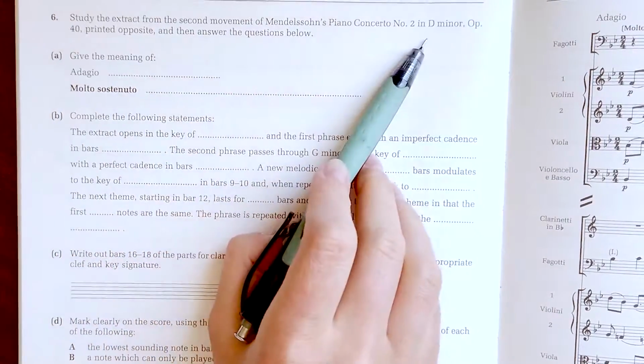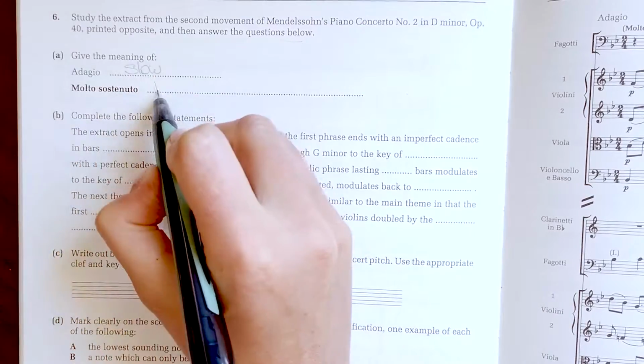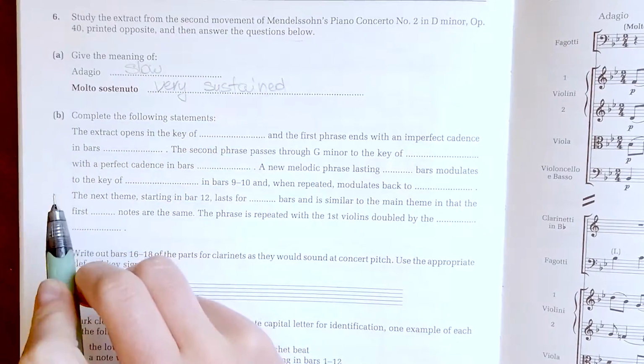So we have to study with you the next example. And the first is meaning. Meaning of adagio is slow, molto sostenuto, very sustained. The next, we need to complete the statement.